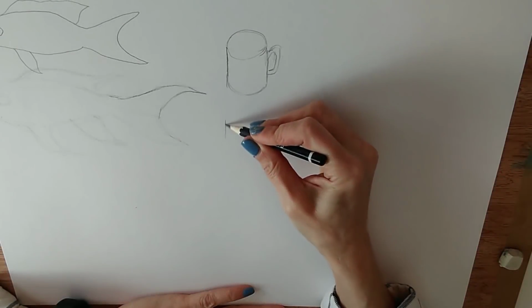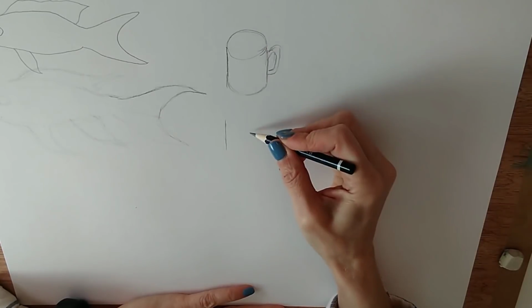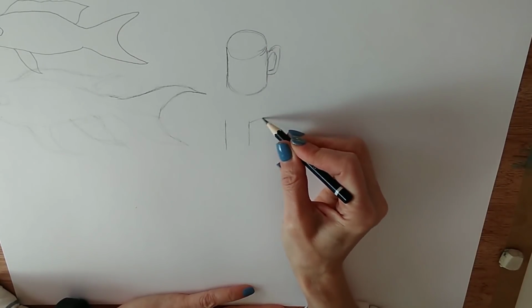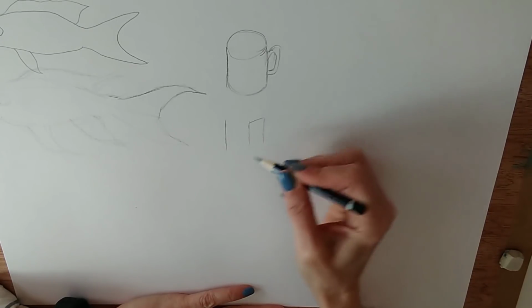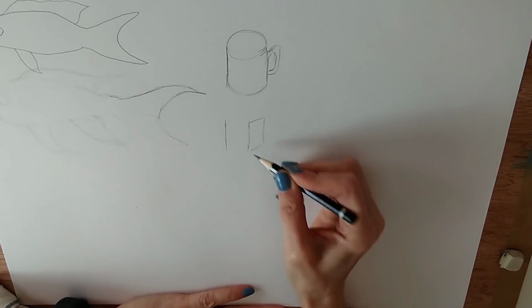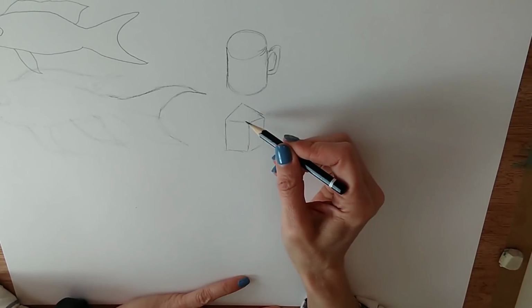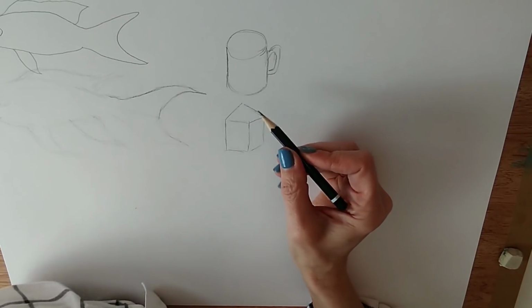Do you ever draw something and find that the top of it looks like it's tipping up towards you? This could be something like a mug or a cup, a still life object, or even something like a box like this one. Do you find you end up with that top area sticking up towards you? Perhaps it's something like a path.